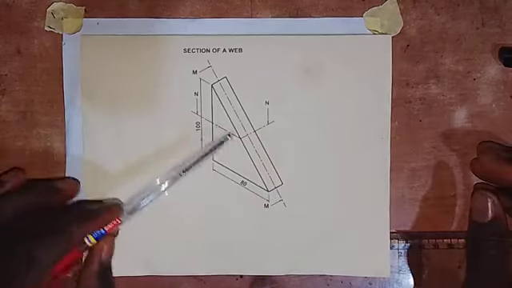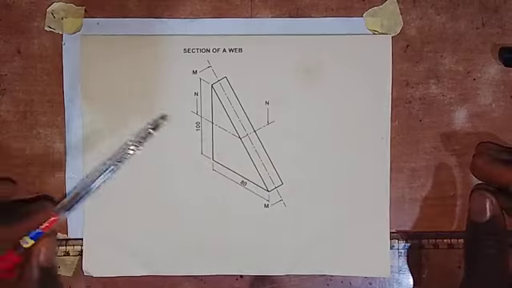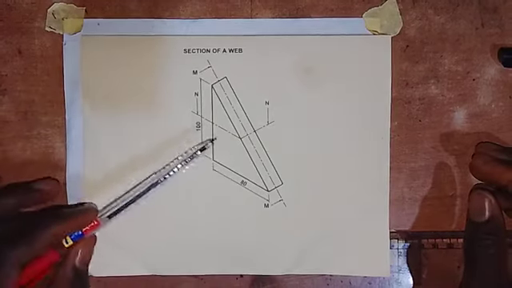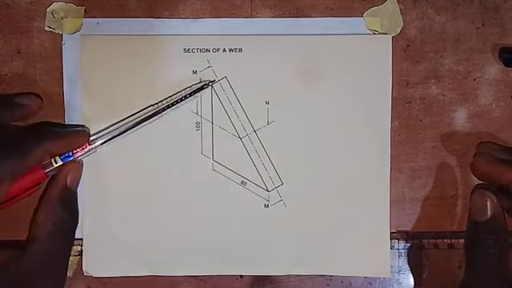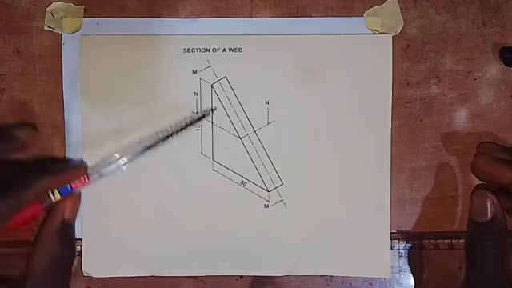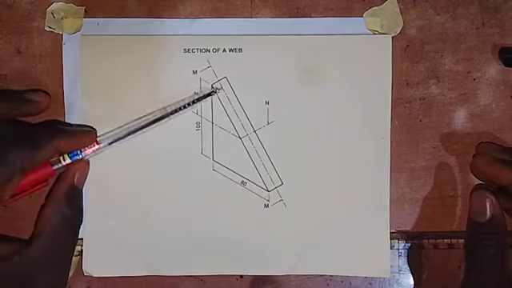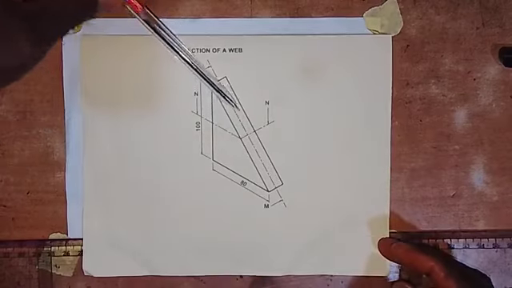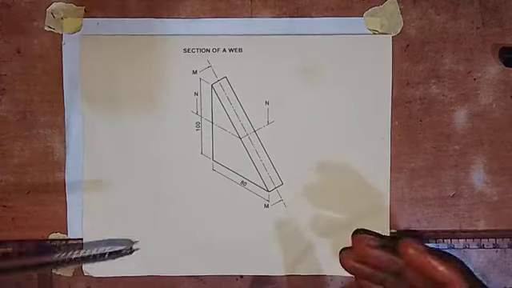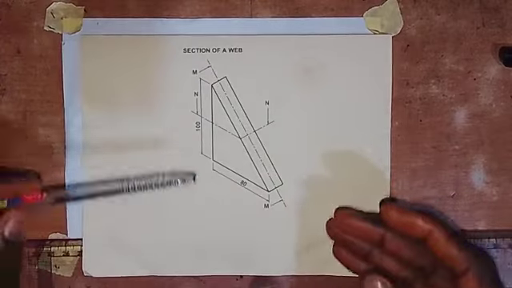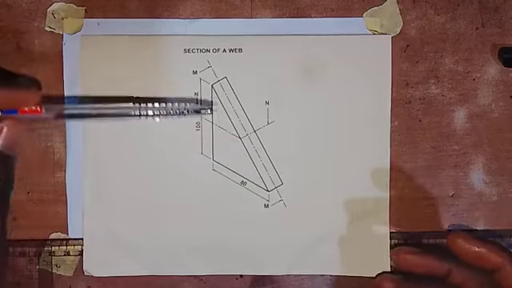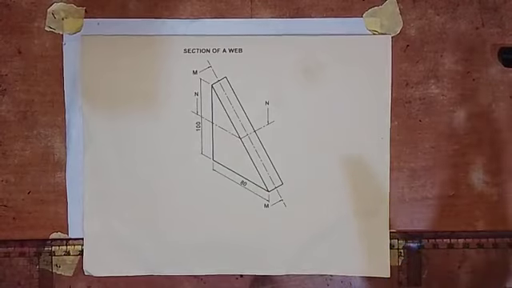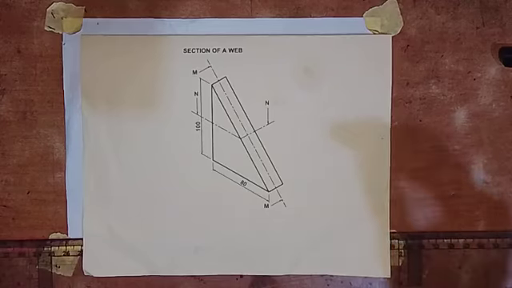Now, there are two cutting planes on this web. We have cutting plane MM, and we have cutting plane NN. Cutting plane MM cuts the web longitudinally, so that it cuts it from here down, and then we are to remove this part. We want to see what we have on this surface. So when we have this kind of cutting plane, cutting the web like this, how are we to show the sectional view? That's what I want us to look at.